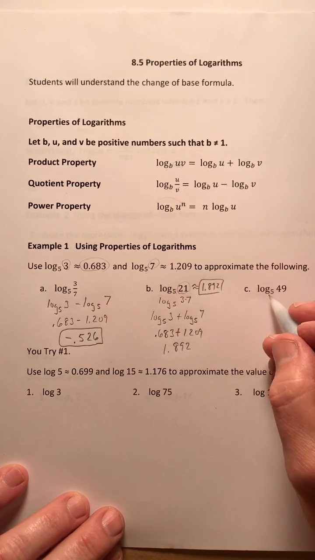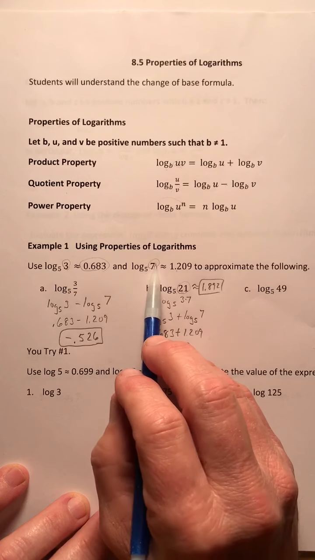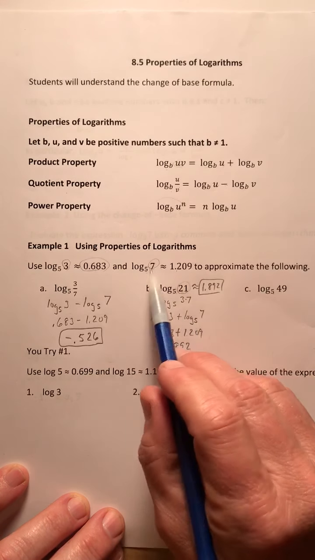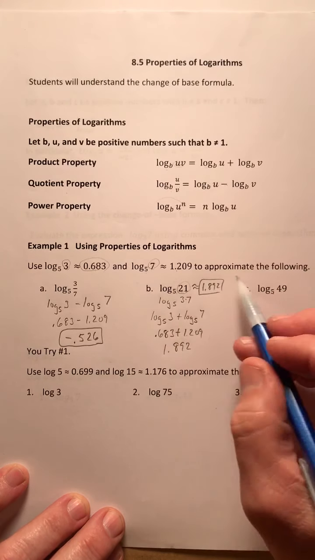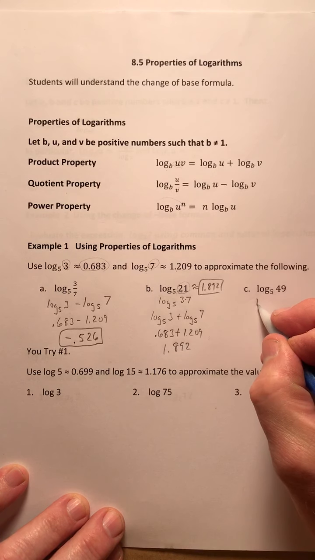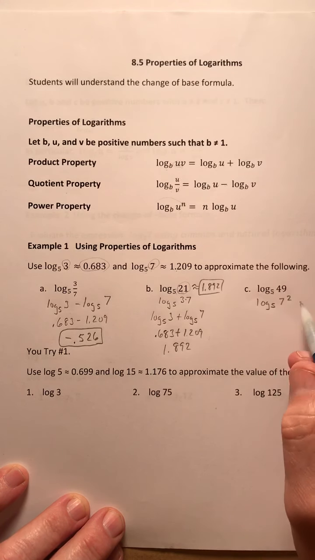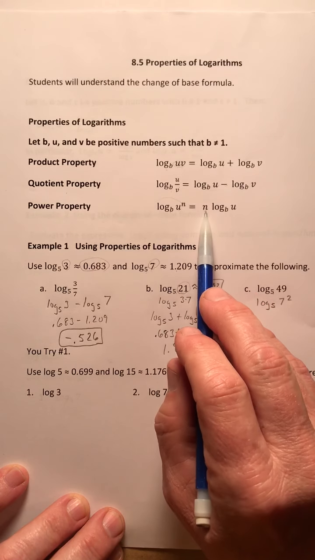So the next one, we got the log base 5 of 49. Again, we can only use a 3 and a 7. Well, we can do it as 7 times 7, or we can do it as 7 squared. Since we already did a multiplication one, I'm going to do it with the square one. So we're going to change this into log base 5 of 7 squared. Now, our rule is here, the power property, which just says you move the exponent out to the front.